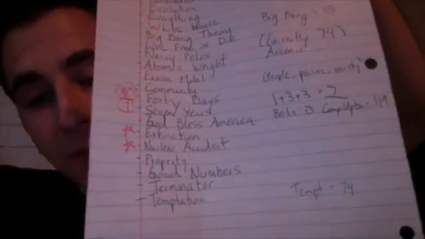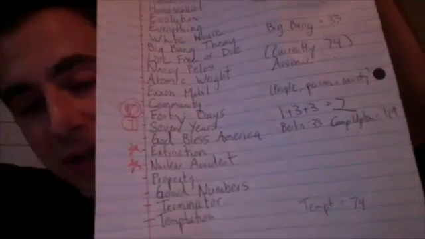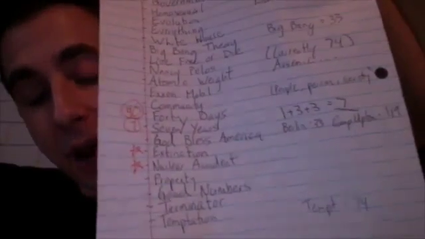The phrase "good numbers" equals 133. Kind of interesting. Terminator equals 133. Directed by James Cameron. Cameron's a 33 name. You look at all the movies he's been making. Abyss is a 66 word. You look at the dates they're released on.